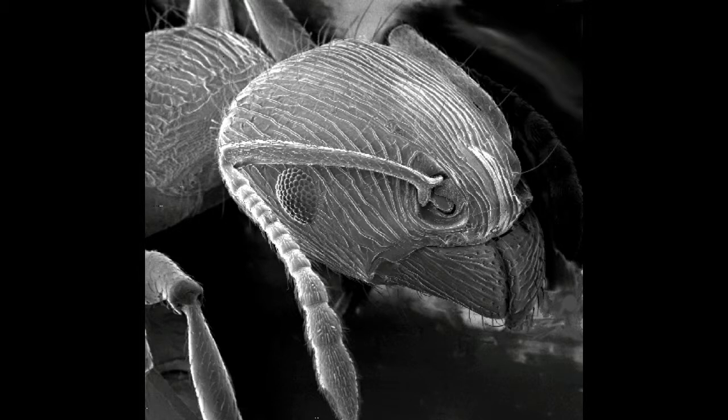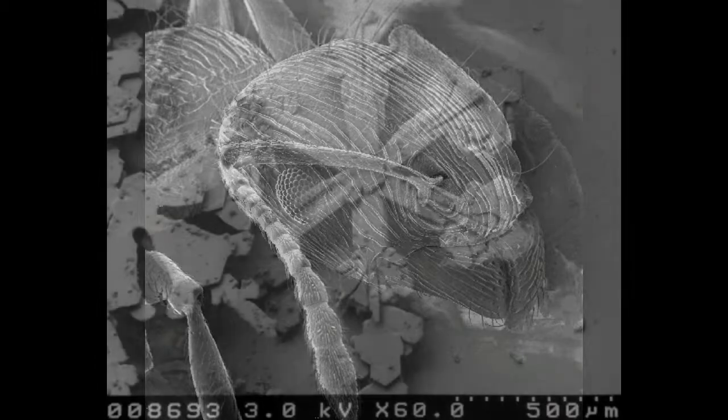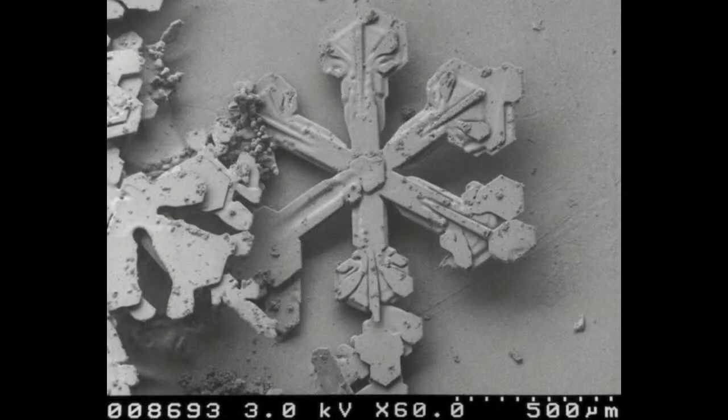But I want to show with this video, it's an analogy of why we can't use an electron microscope to look at one or maybe two atoms. We can look at thousands of atoms like this snowflake, but we can't look at just one, and I'm going to show you why.